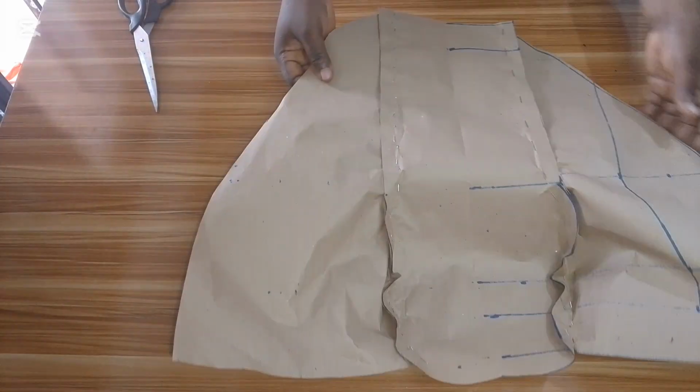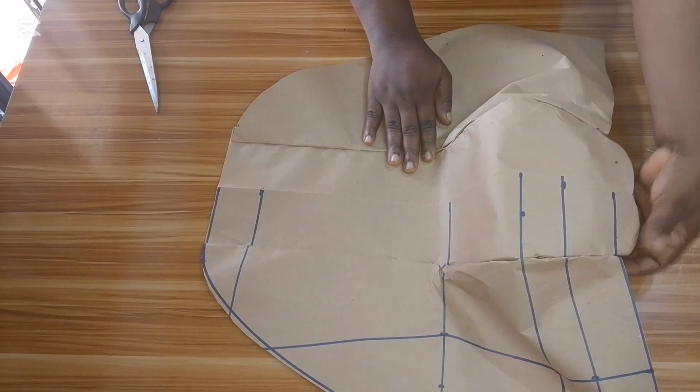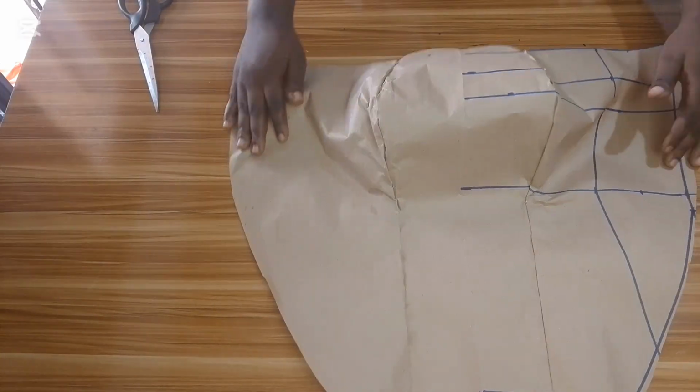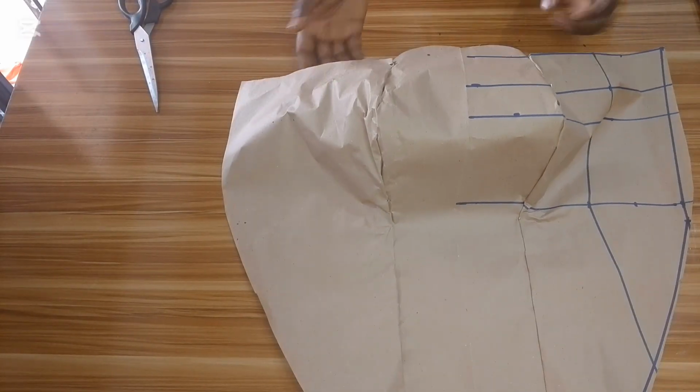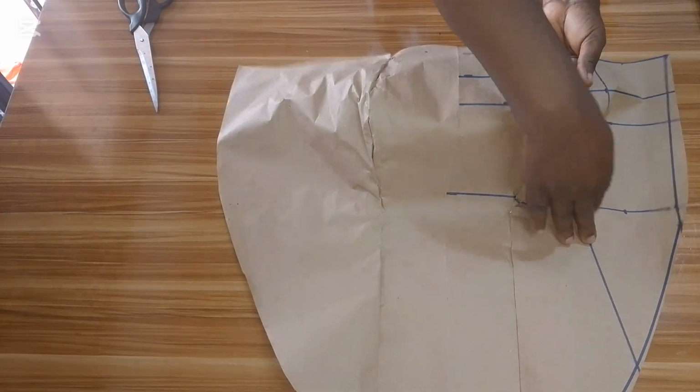Here is me done pinning, and this is how the pattern turned out. This is how your pattern should look like, because after you are done, you want to ensure that your outfit turns out exactly how you envision it. So we are done with the front pattern now.